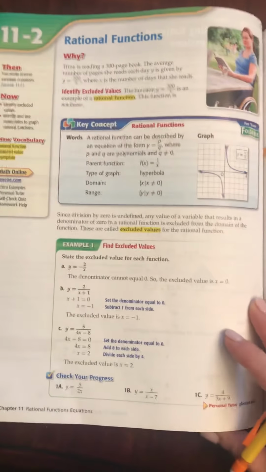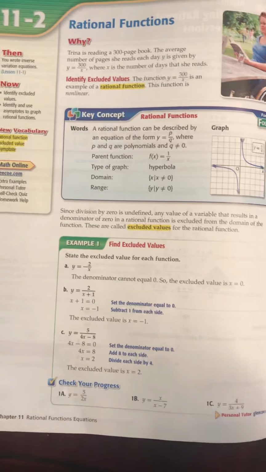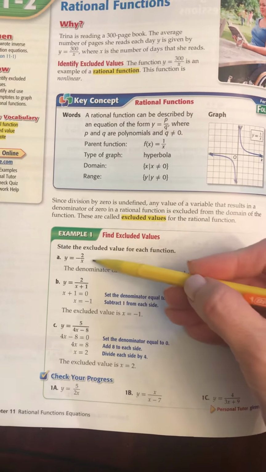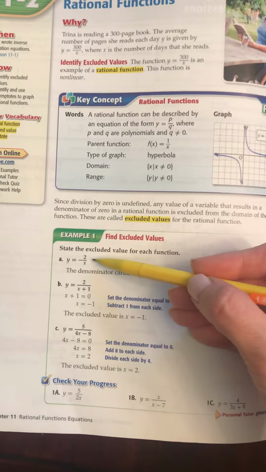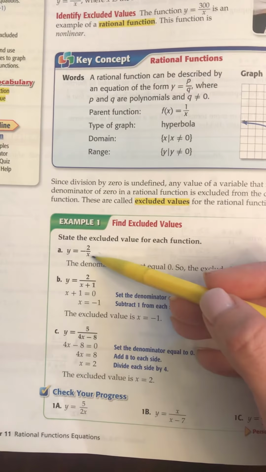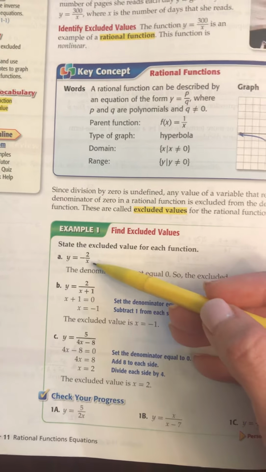When you have fractions, things happen, like with the denominator, which of course is the bottom of a fraction. If you have a variable in the denominator of a fraction, you're going to have what's called an excluded value. You know how you can't divide by zero? You're not supposed to have zero in the denominator.